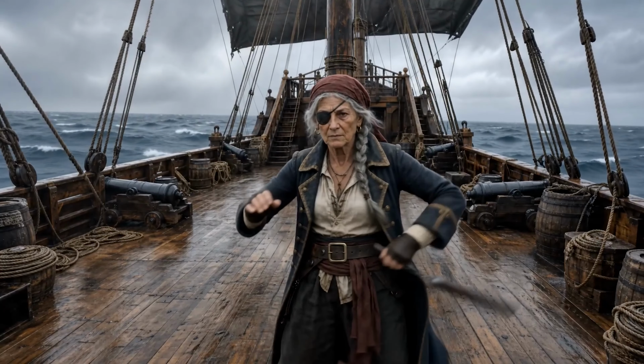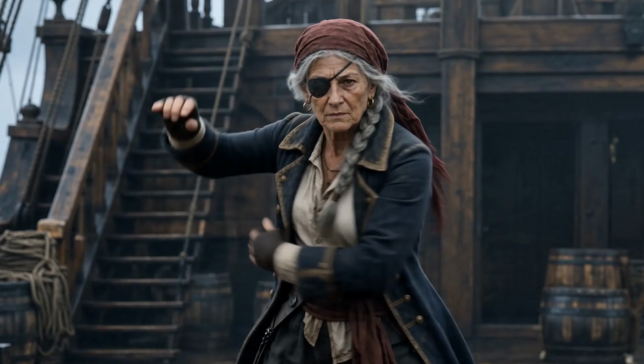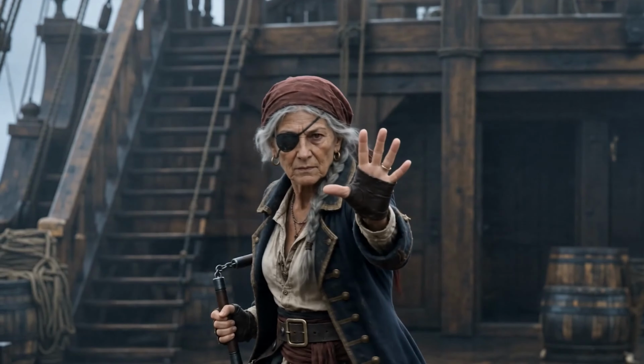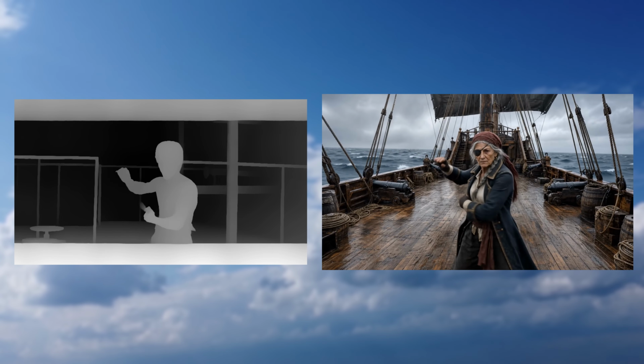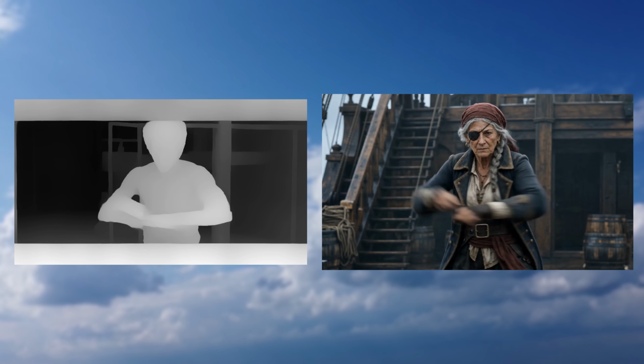And this is the final result. We took the movement from the original martial arts clip, but changed the performer into a pirate grandmother, changed the object, and placed her in a completely different environment. This is a useful workflow for AI filmmaking because it gives you more control over movement and performance.